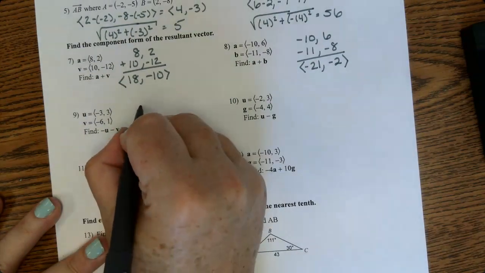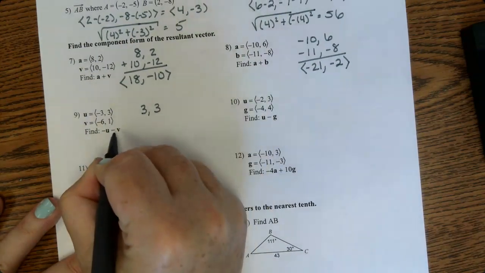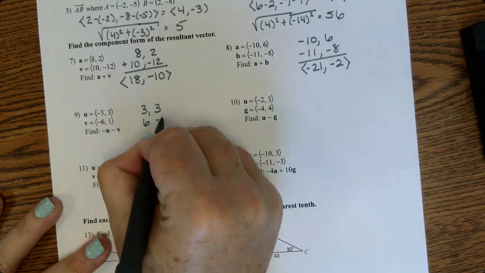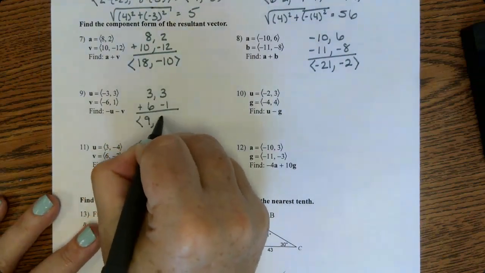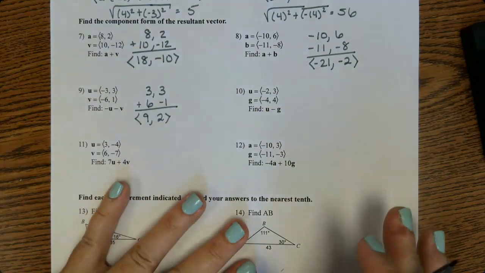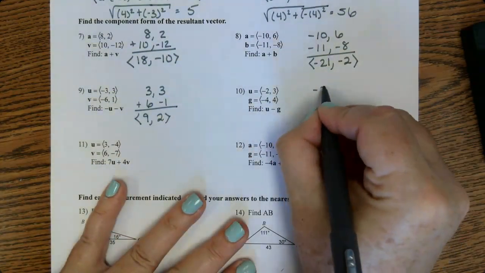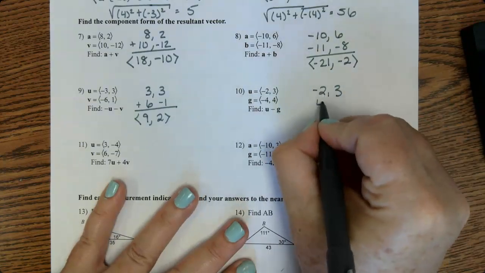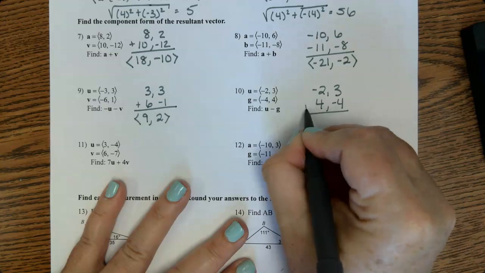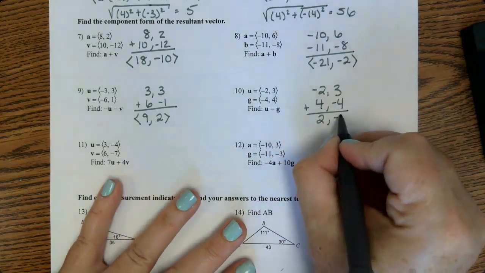Now here, do you see we have a negative in front of the u? So what I'm going to do is change my u, and I'm going to change my v's. And now we're just going to have to add them. So 9 and 2. Notice u is positive, so he gets to stay as is, but that g is negative, so again, we're going to change our signs. So we get 2 and -1.